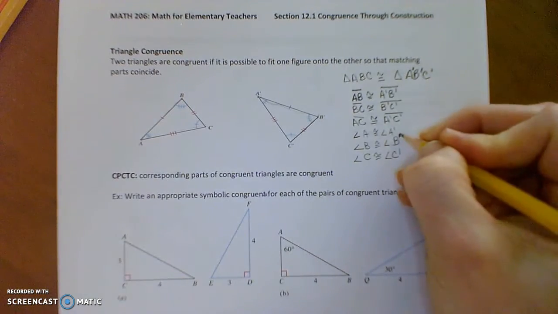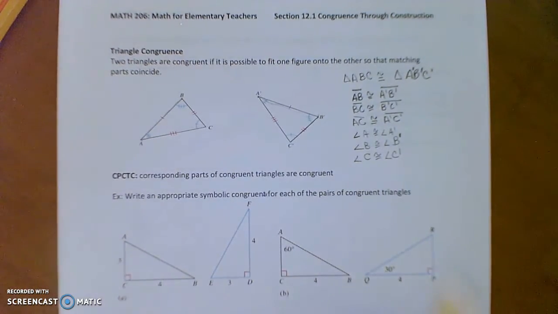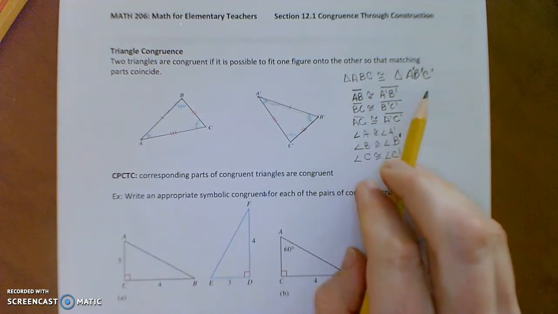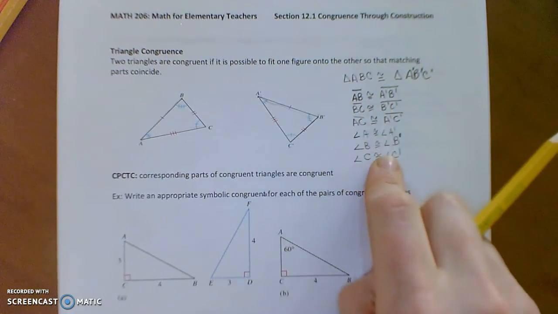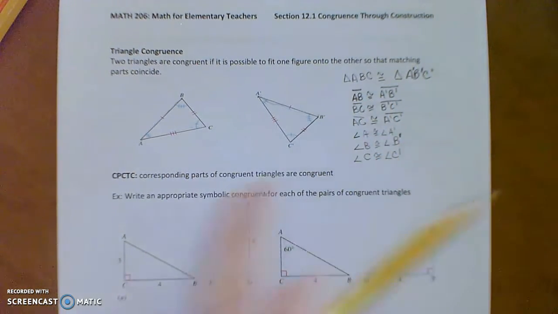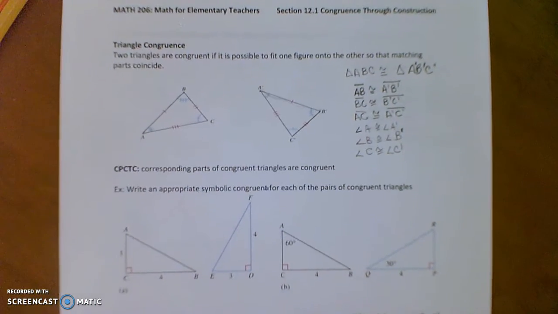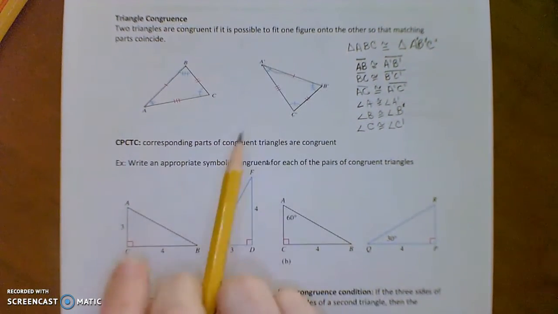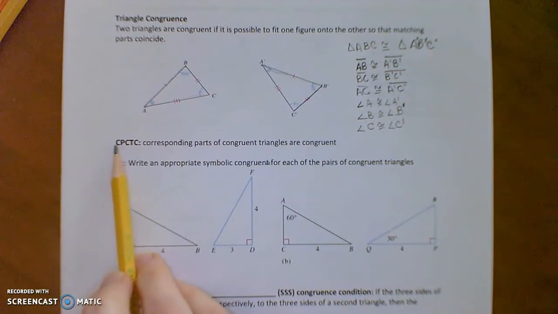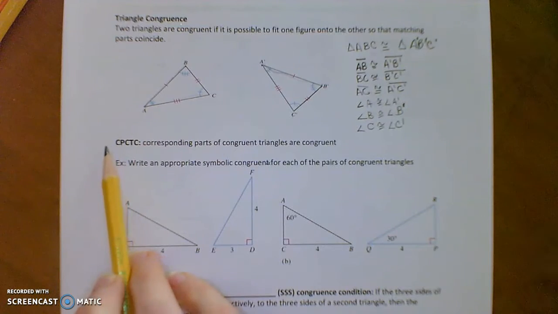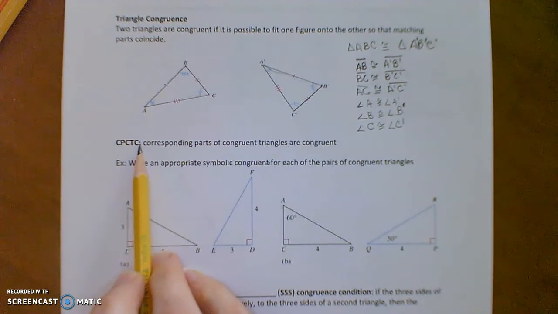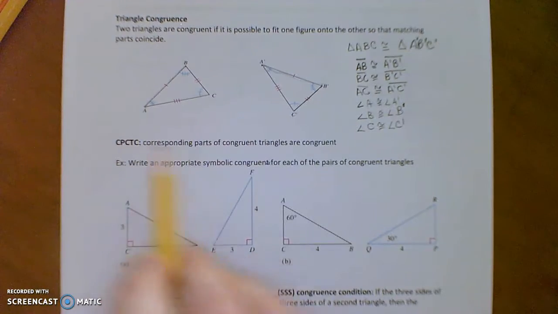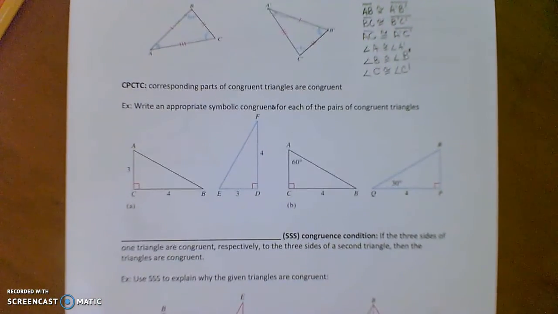Now it turns out that if you have two triangles that are congruent, you always have that their corresponding parts are congruent to each other. And we'll actually use that a lot in the proofs that we do in this section. It's called CPCTC, and it stands for corresponding parts of congruent triangles are congruent. So we'll be using that in some of our proofs.